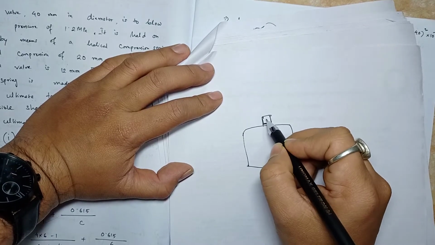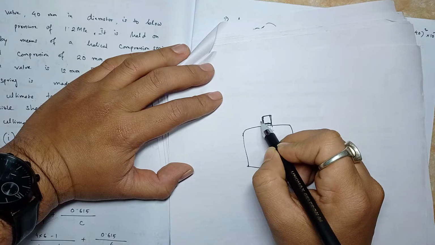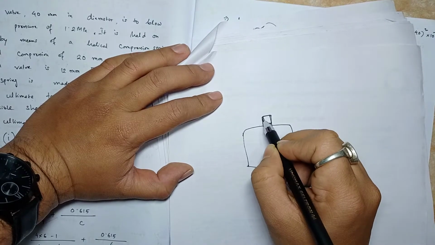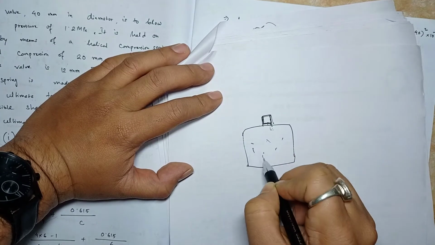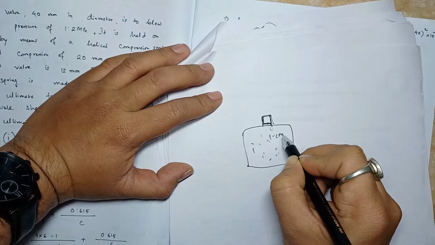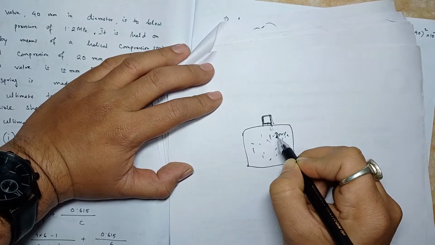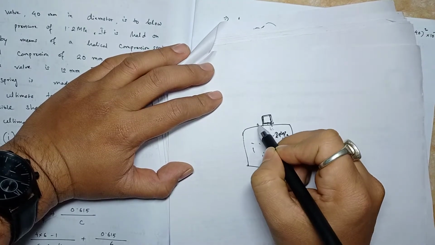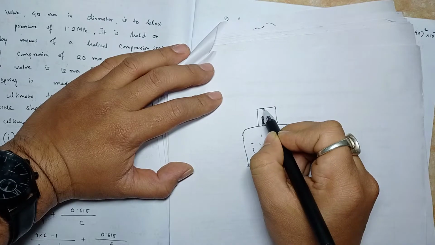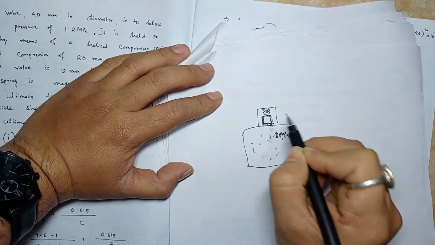But here, let's say this one is actually held in its place. There is a valve like this, and some pressure is already available inside. 1.2 megapascal pressure is available inside. This is a safety valve, and this is being compressed. There's a spring like this.